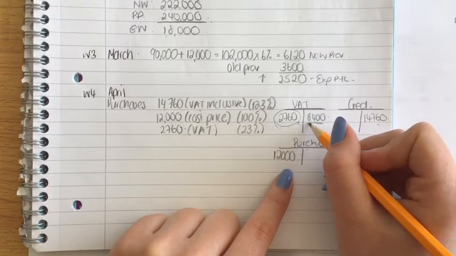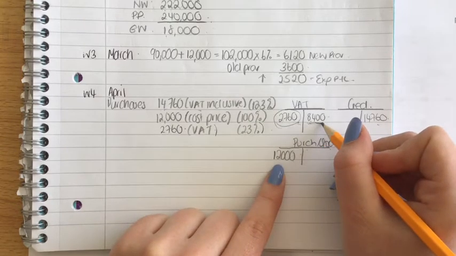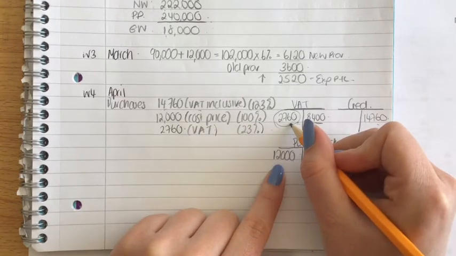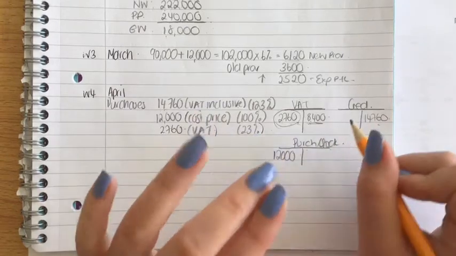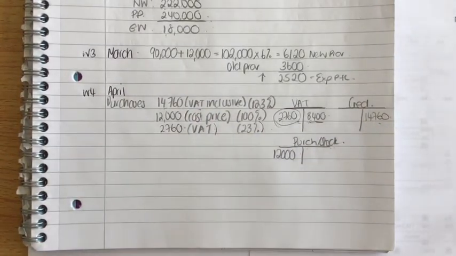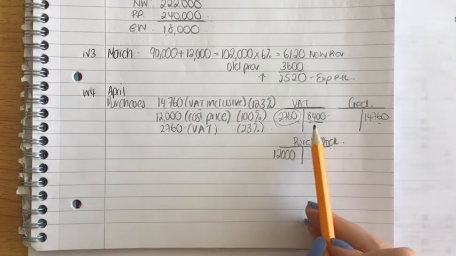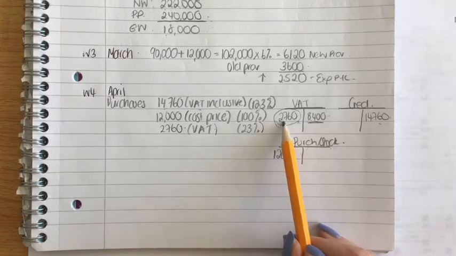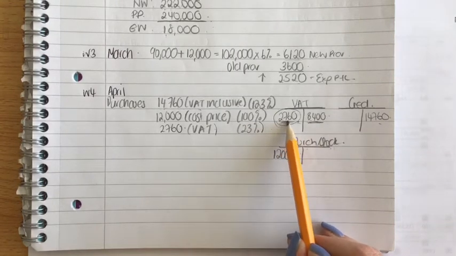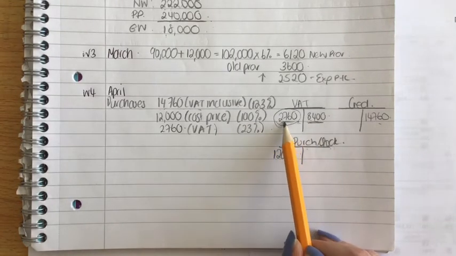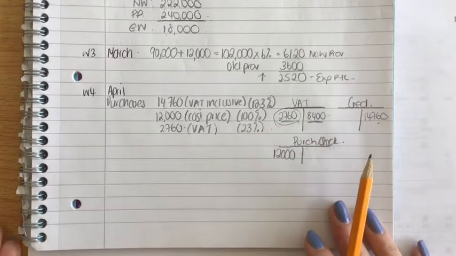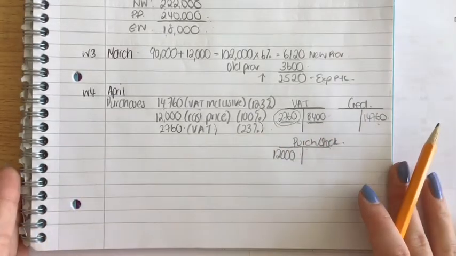Okay, so we owed €8,400, but we're after paying €2,760 in VAT, so the net figure is going to be what we actually owe. Okay, so we no longer owe €8,400 in VAT because we're after paying for purchases with €2,760 worth of VAT included. So the net figure is our VAT. So, but don't get too hung up on that.